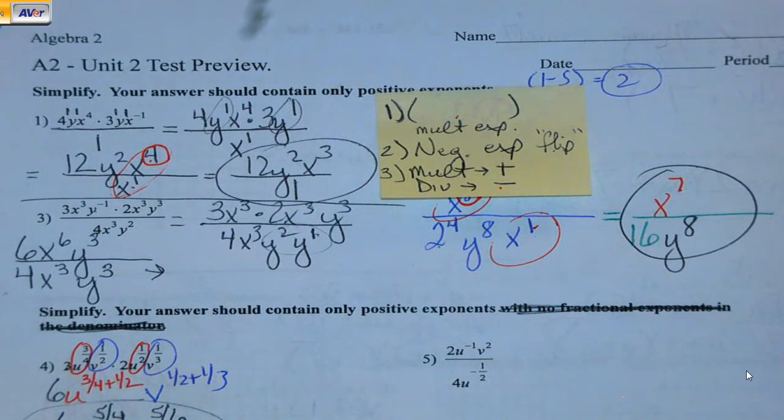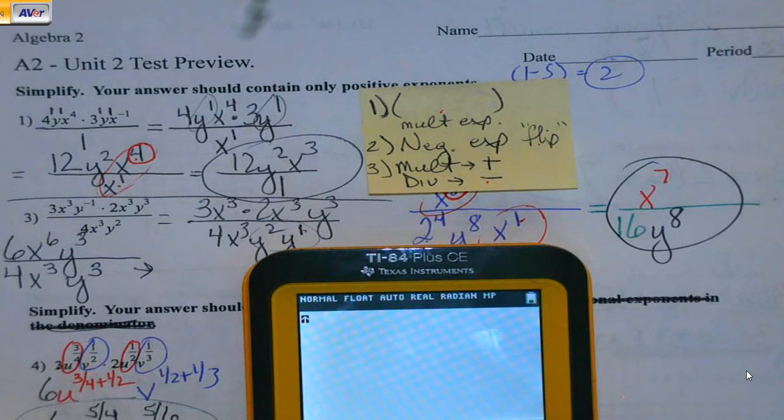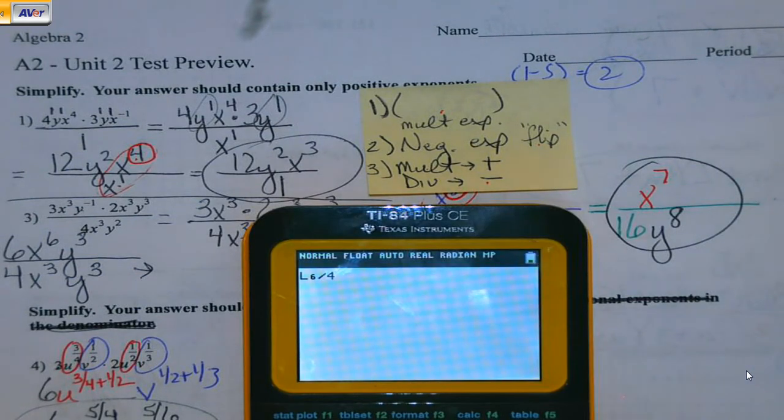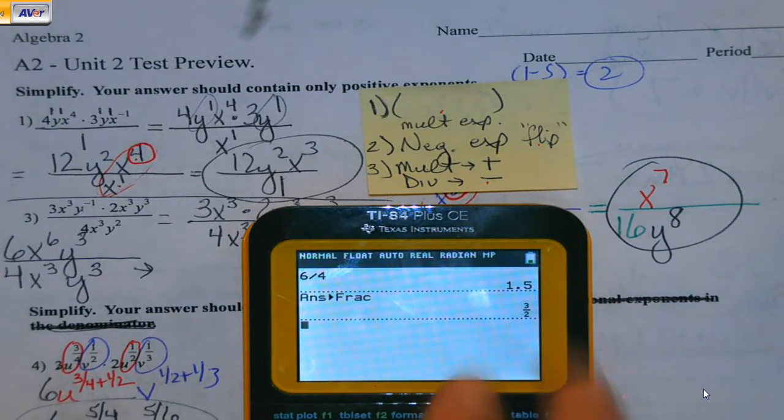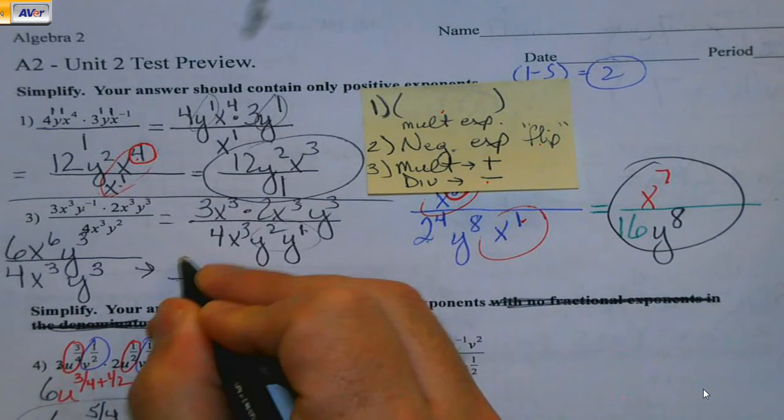So I need to try and simplify that down as best I can. Probably the quickest way to do it, and the way to make sure we do it so it doesn't do anything too funky to us here. 6 divided by 4, not 1.5. Math enters 3 over 2. So I get my 3 over 2. So, 3 over 2.